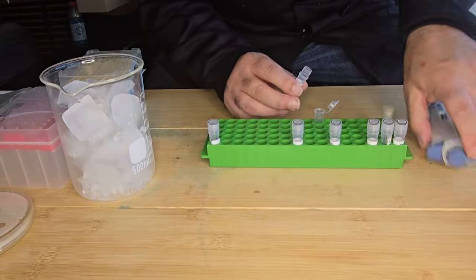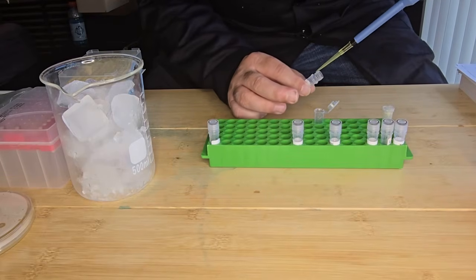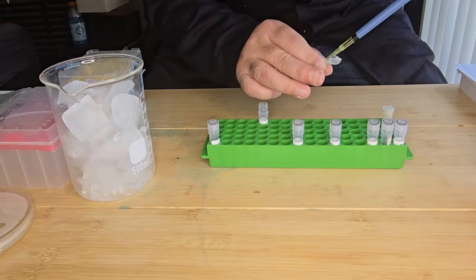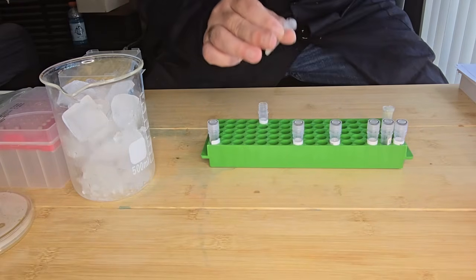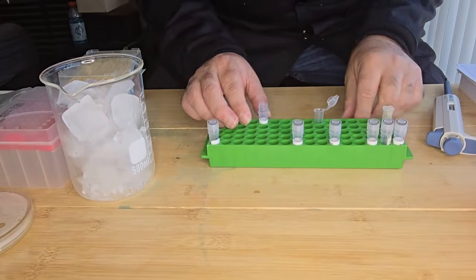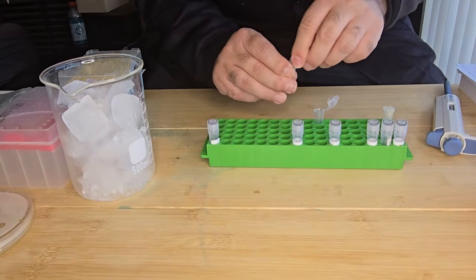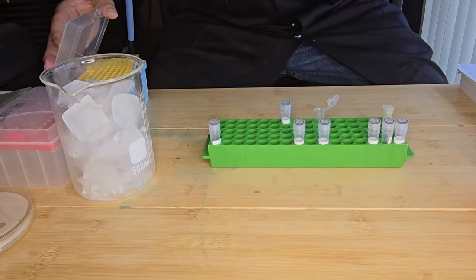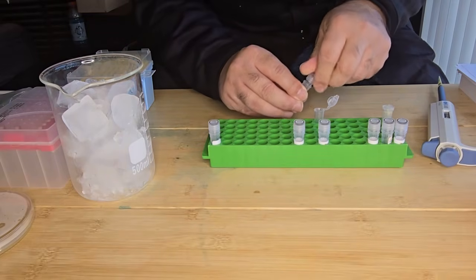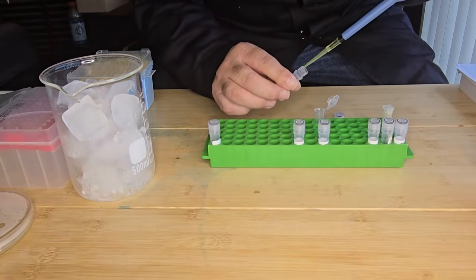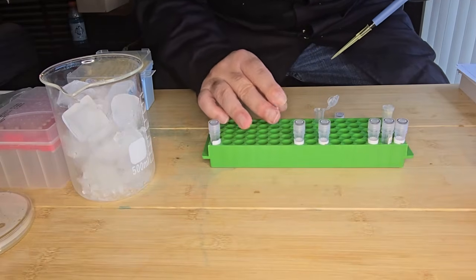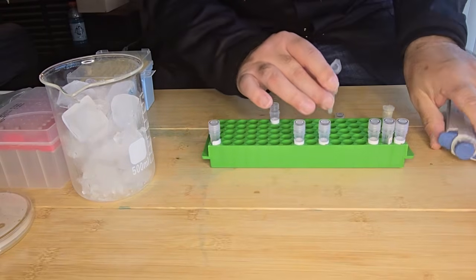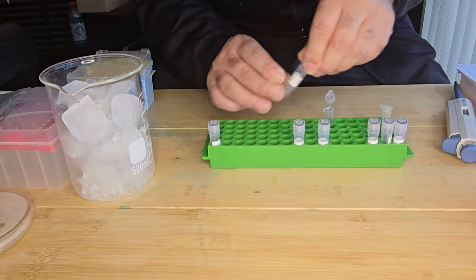So 10 microliters of Cas9. Okay. And then I'm going to add my guide RNA. Again, 10 microliters. Like so. And finally, my DNA template.